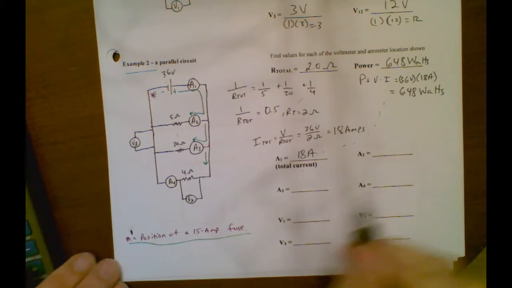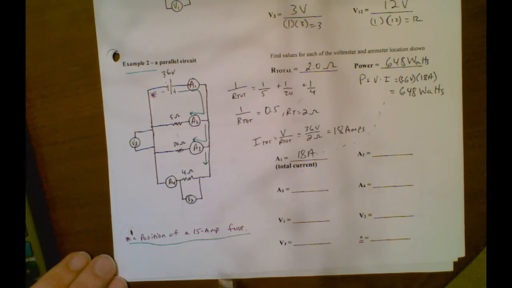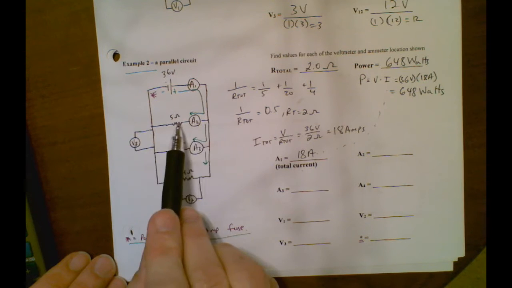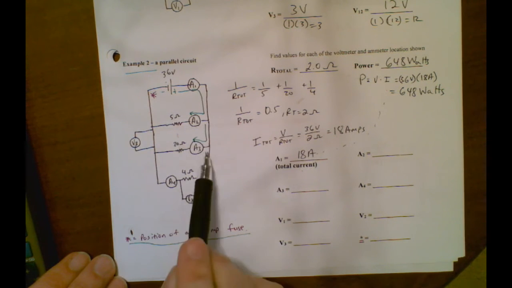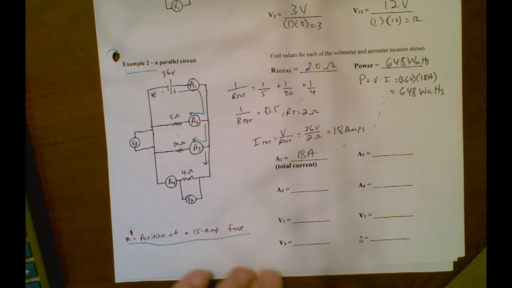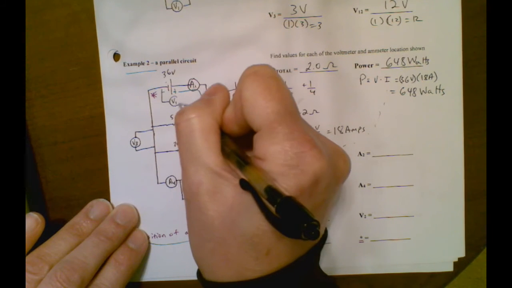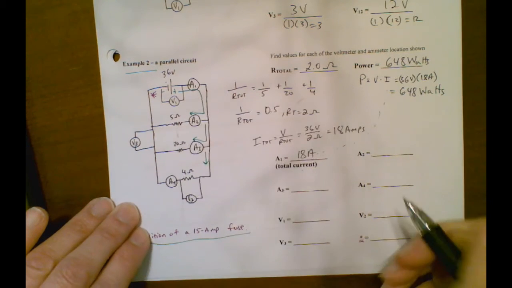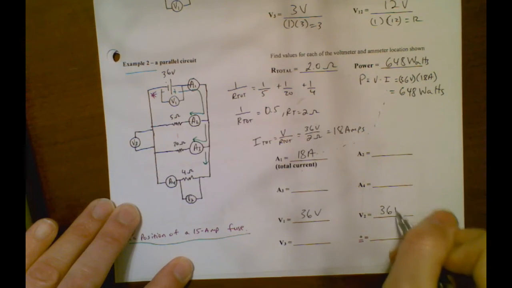Okay, so now when I look at this, the rest of it should be not too bad. You can choose how to do things in different orders, so I'm going to actually try to figure out this voltage first. That should be pretty easy because voltage across all parallel branches is the same as the voltage across the power source. So in that case, that's going to be 36 volts. Holy cow, and I forgot to put a V1 here. Dang it. So V1 is going to be 36 volts. V2 is going to be 36 volts.